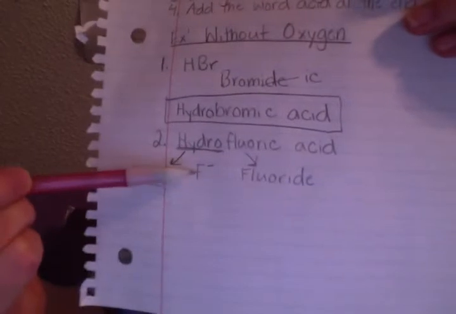And then F negative is the element symbol, and the negative one is the charge for the element, and the amount of negatives equals how many hydrogens you have. And there's only one here, so we're going to put a 1. You're only going to have H1 and then the F, and that's the answer for that one.